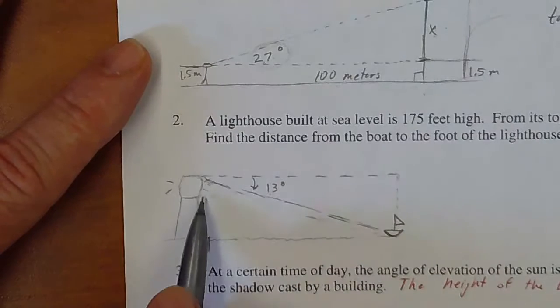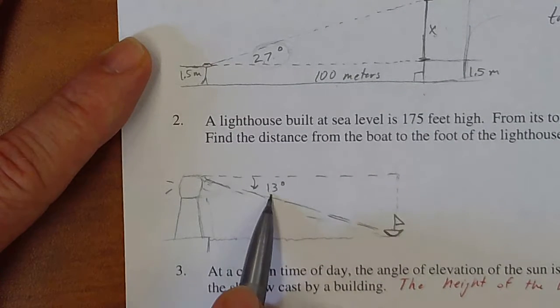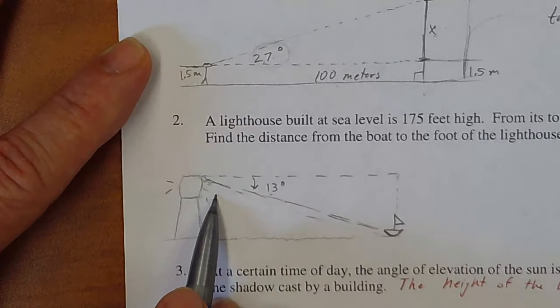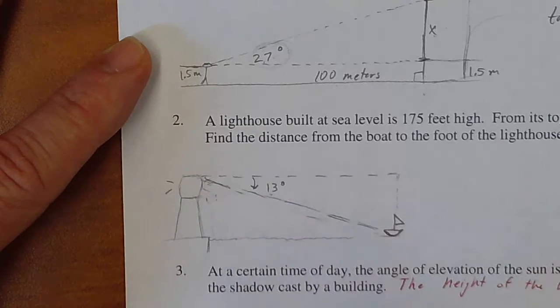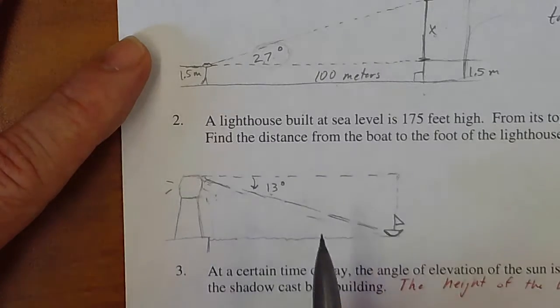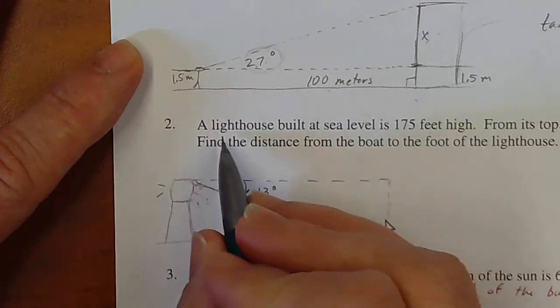All right, now if I wanted to create this other triangle, I could. I just have to do 90 minus 13, okay, and create 77 degrees here. And we get the same answer in the end. The work might look different, but we get the same answer. All right, so let's see. What else do they give us?